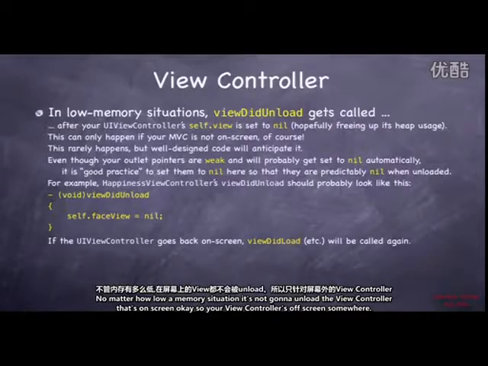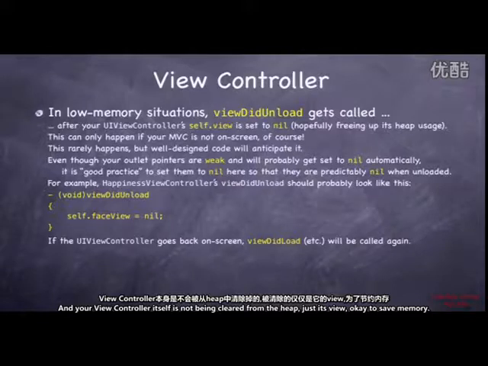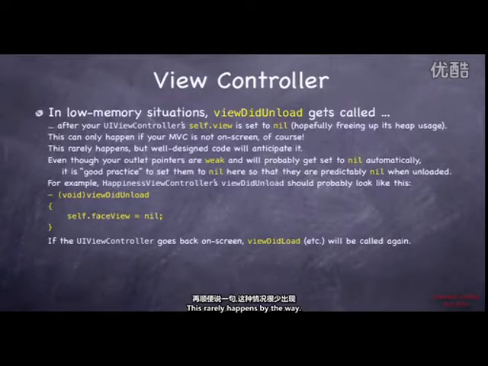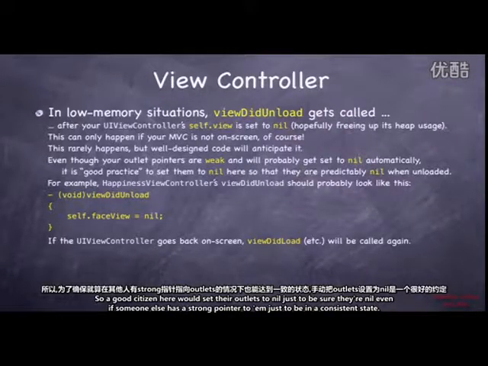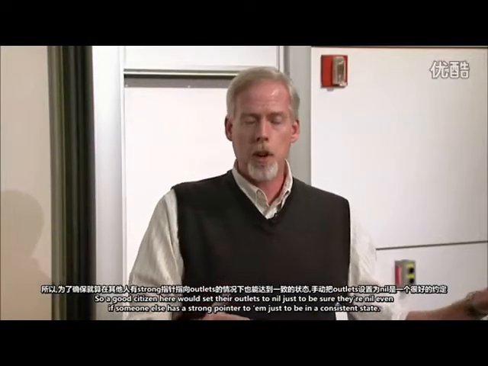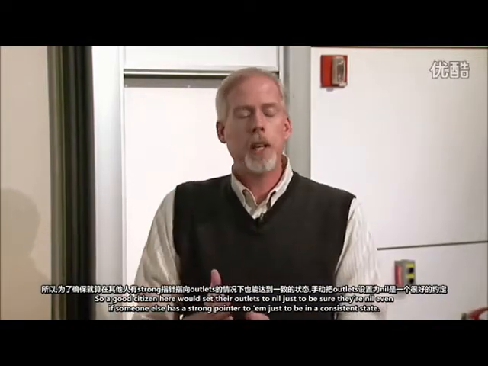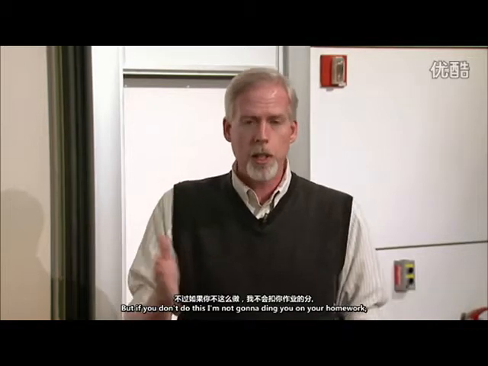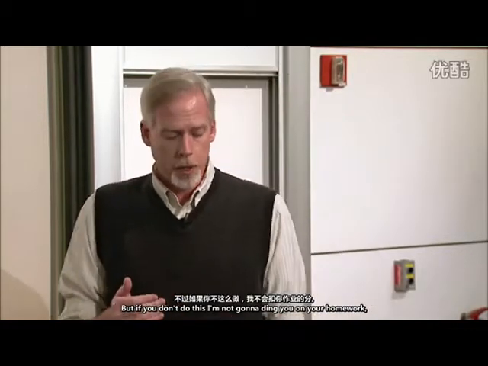Okay, so your view controller is off screen somewhere, and your view controller itself is not being cleared from the heap, just its view, to save memory. This rarely happens, by the way. So a good citizen here would set their outlets to nil just to be sure they're nil, even if someone else has a strong pointer to them, just to be in a consistent state. But if you don't do this, I'm not going to ding you on your homework.